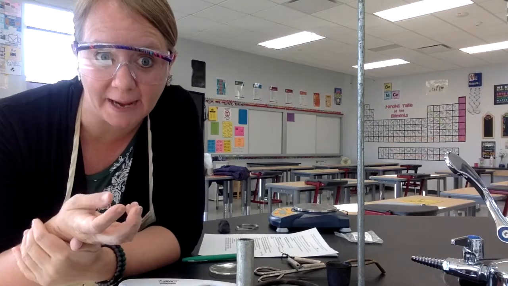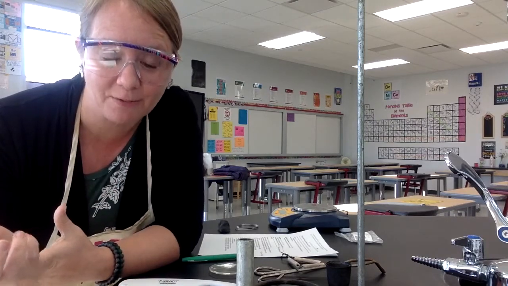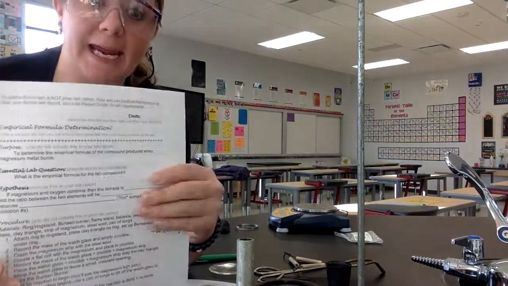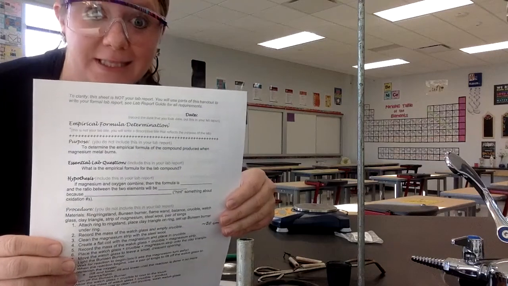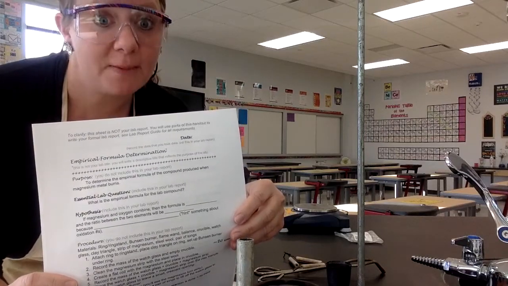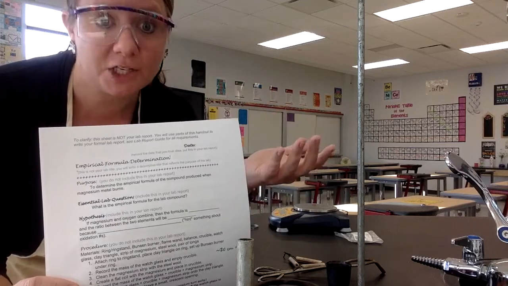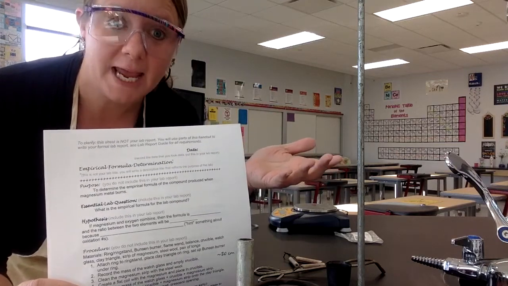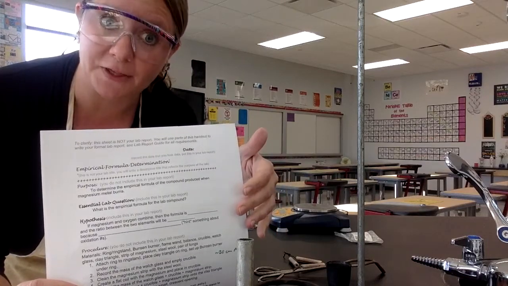But the purpose of today's lab is to make a compound in lab, take some data with that compound, and then figure out the empirical formula. Now, you need to have the lab handout. So if you've not already done so, you need to download this handout so that you can take the data with me. You'll be able to see then the purpose of the lab, our essential lab question, which is what is the empirical formula of the lab compound? And then there's a place for you to do your hypothesis.